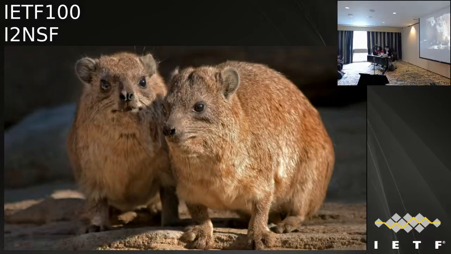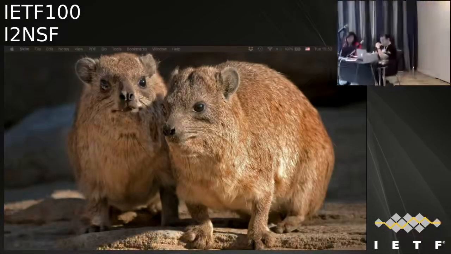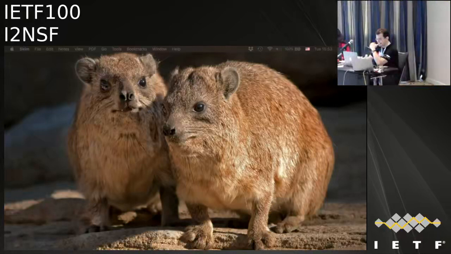So I'll put you right after the capability information draft, the working group draft. I'll put you, okay, yes, yes, we have the capability information model.